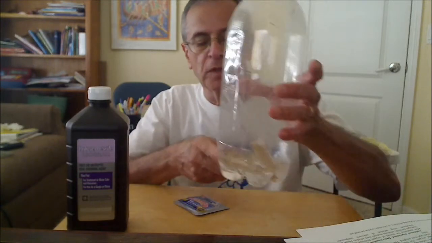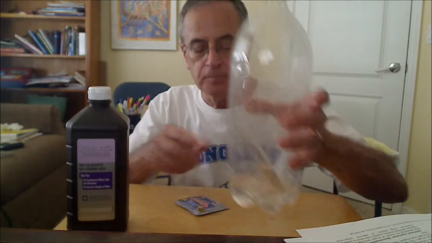Hello, I'm going to demonstrate a very simple chemical reaction and how you can determine the percent yield of that reaction. Very simple reaction to do. It involves the decomposition of hydrogen peroxide. I'm using 3% hydrogen peroxide that I got from Walmart. I put 100 milliliters of it in the soda bottle.